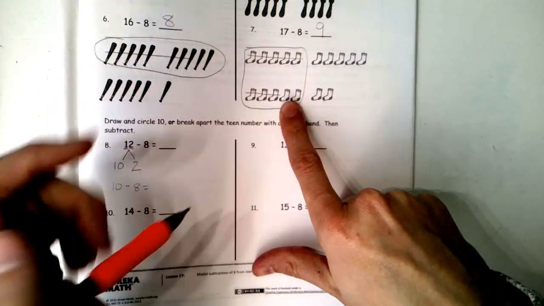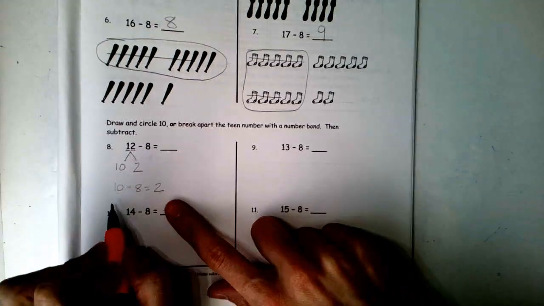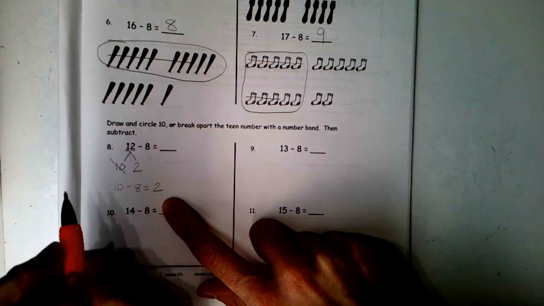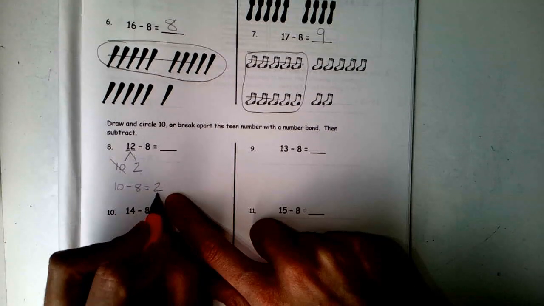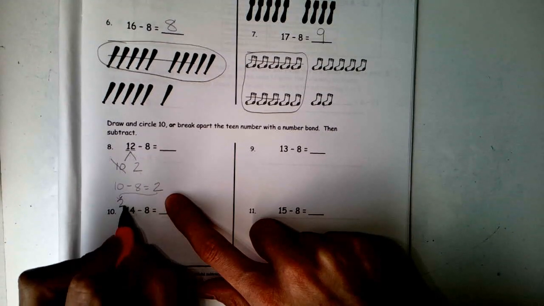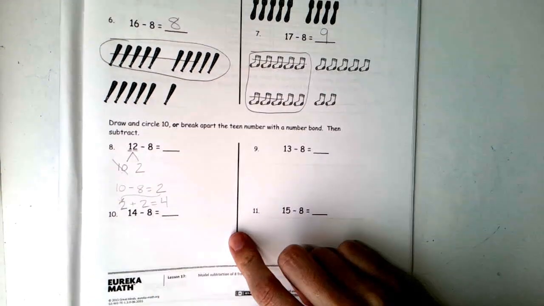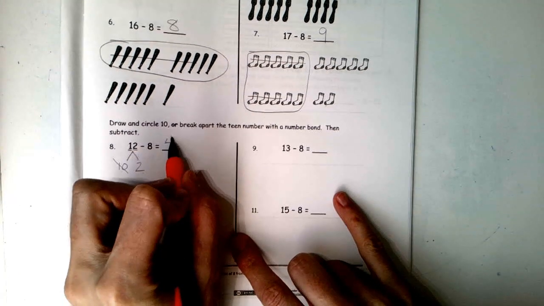There were just 2 left every time. Okay, and then we need to add what's left. Okay, we have that. What's left? 2. So we're going to take our 2 here. Boop. 2 and 2 makes 4, right? So 12 take away 8 is 4.